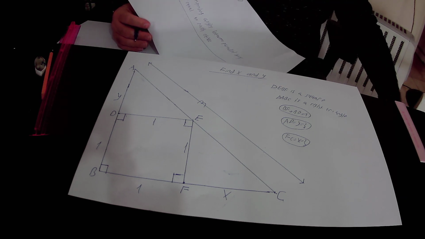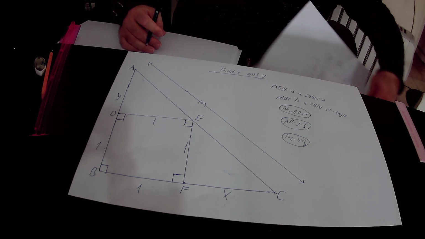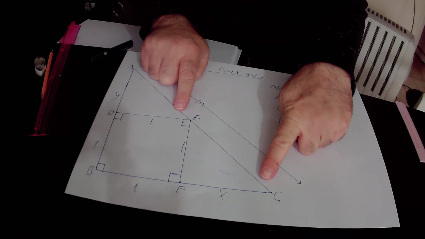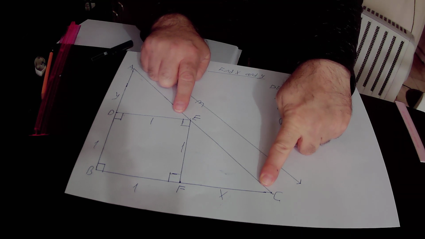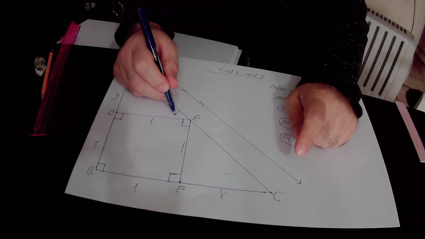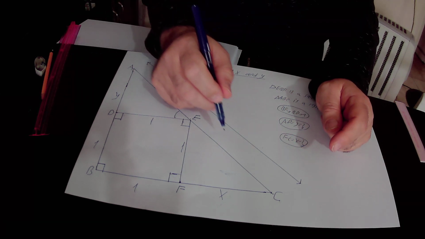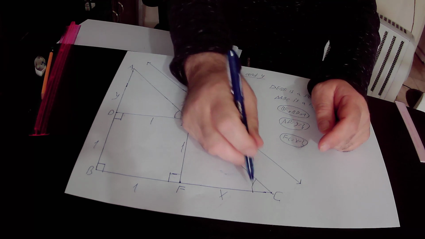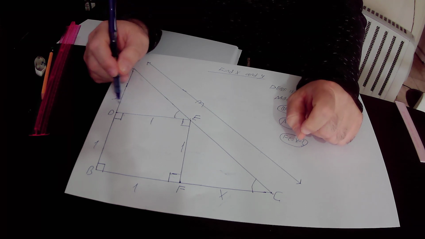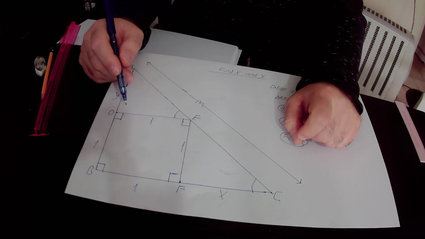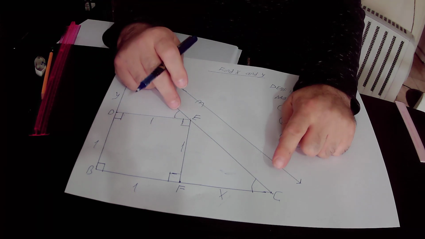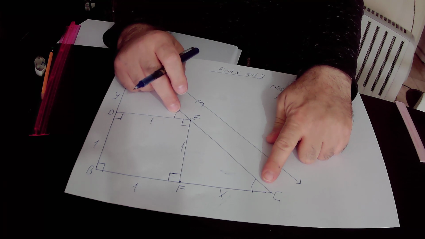So those two angles are defined as corresponding angles, that is to say angle AED and angle ECF are defined as corresponding angles, and they are located between the parallel lines DE and BC. Therefore, those two corresponding angles are equal to each other.